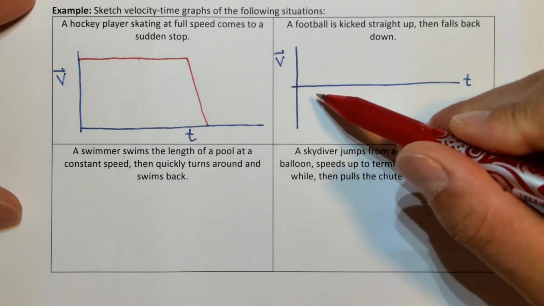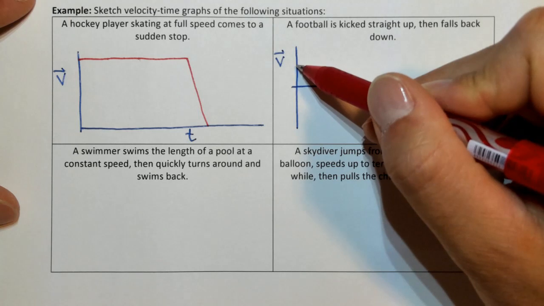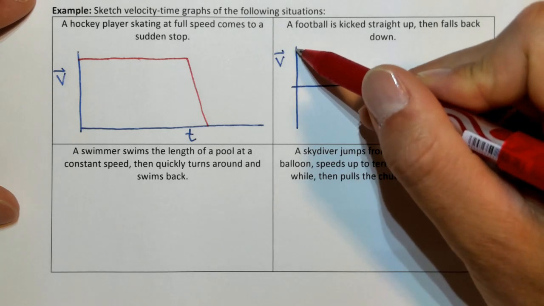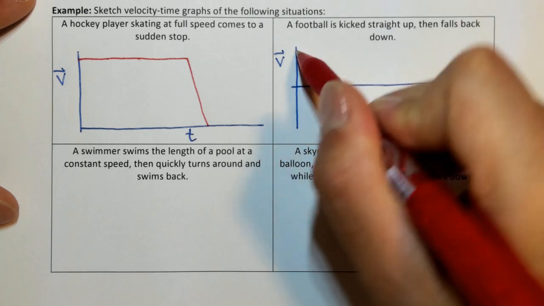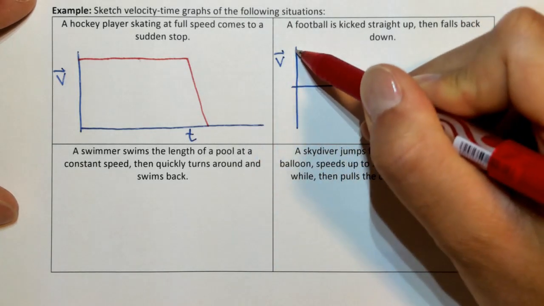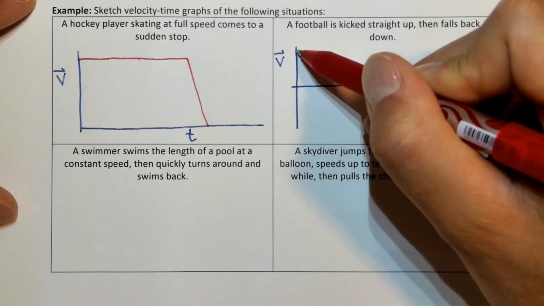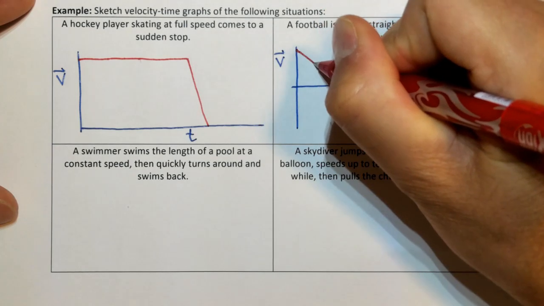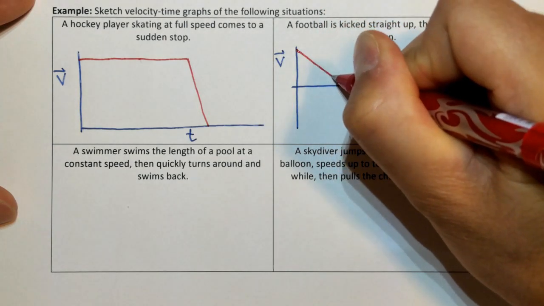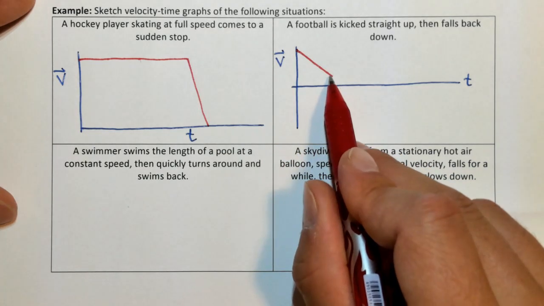And it's going up, so its velocity will be positive. And I think it's going to be very positive because it just left their foot. This football is fresh off a kick, so it's starting up here. Now as the football goes higher and higher, it slows down. So the velocity becomes less and less. Even though this line is going down, the football is going up still, right?